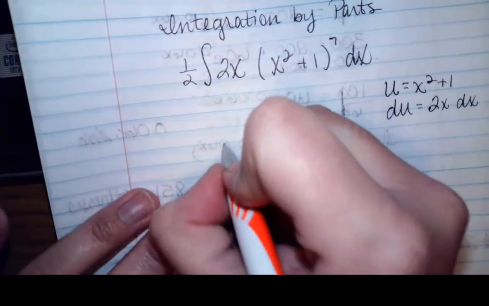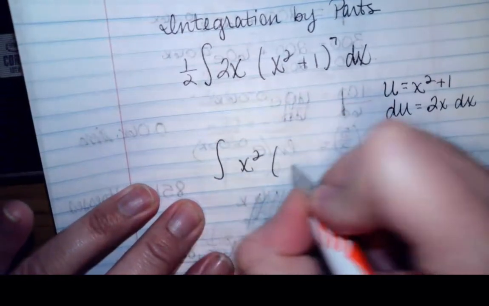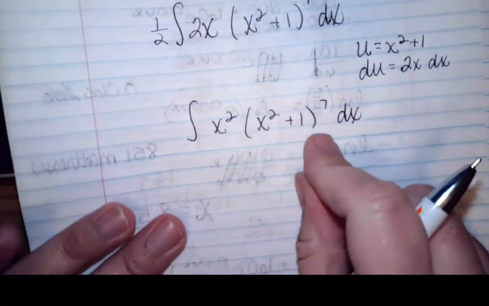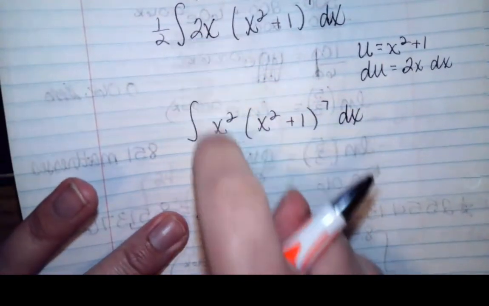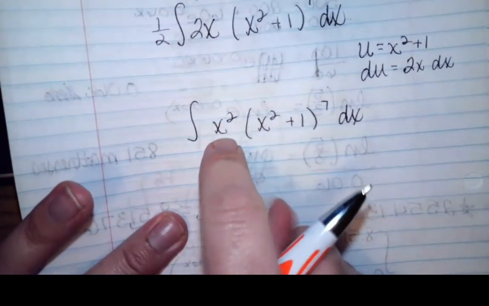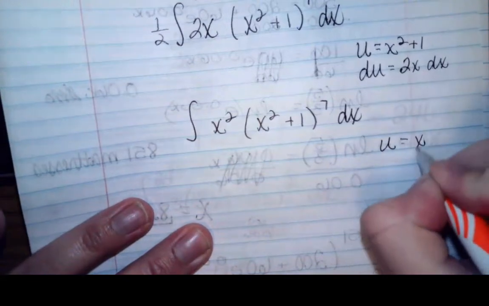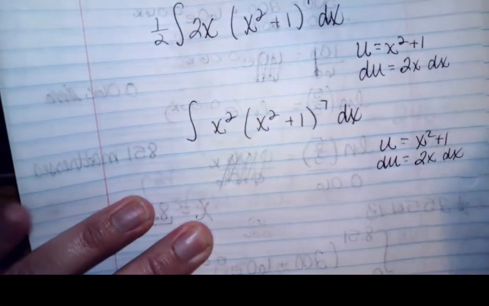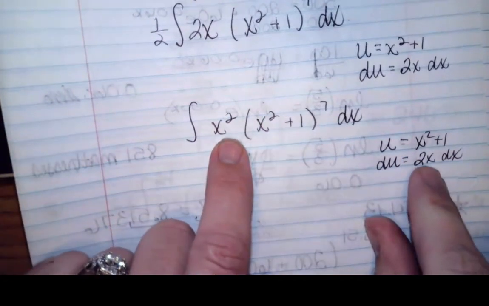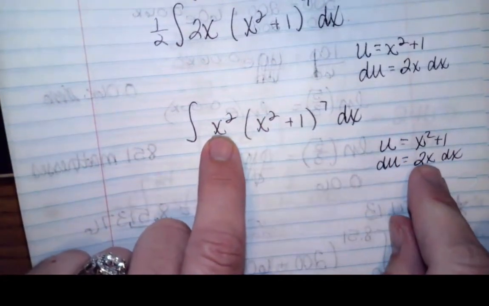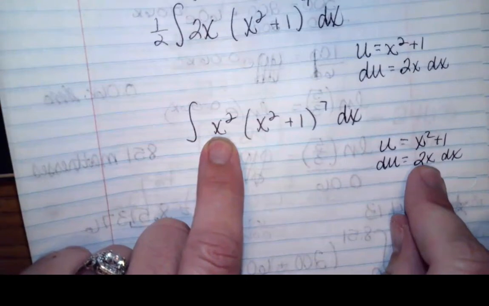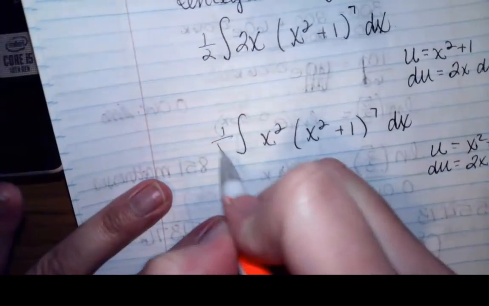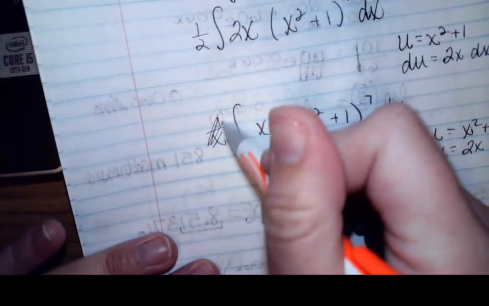But what happens when I do something like this, to the 7th dx? Notice that everything was the same, but now I've got an additional x being multiplied on the outside. So I have u equals x squared plus 1, my du equals 2x dx, and all of a sudden I'm horrified because I have an additional x here. And that additional x is causing issues. You cannot just divide it away. You can't just say, oh, I'm just going to divide by x on this side and kill it. No, you're not allowed to do that.